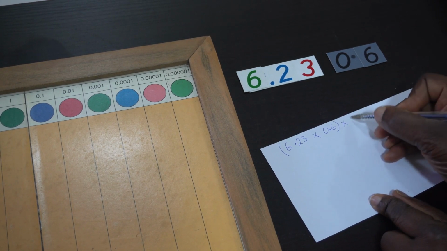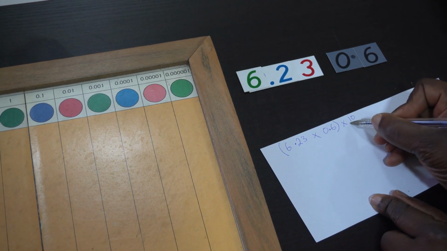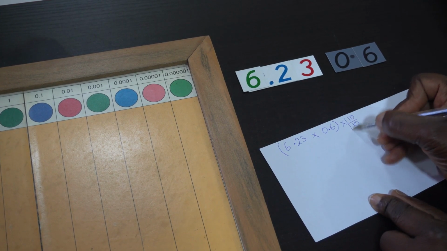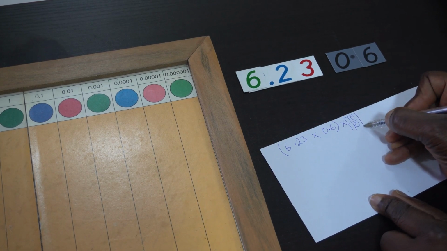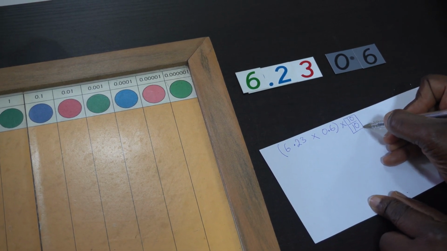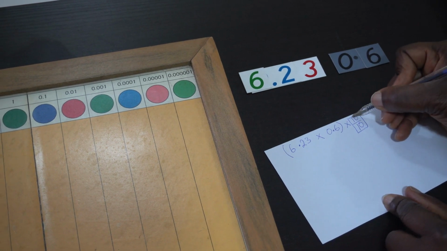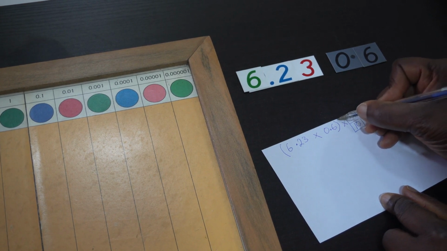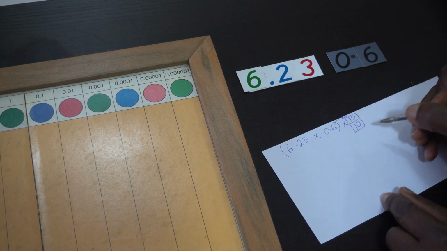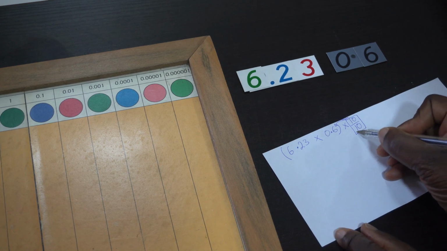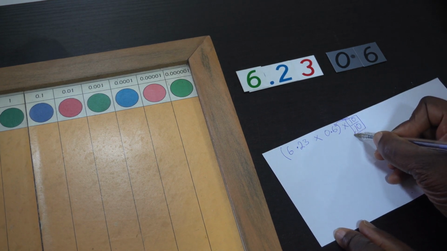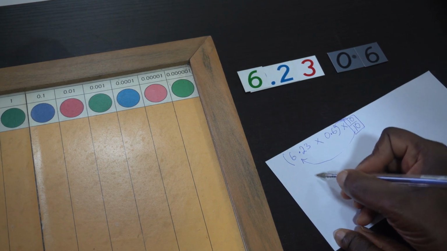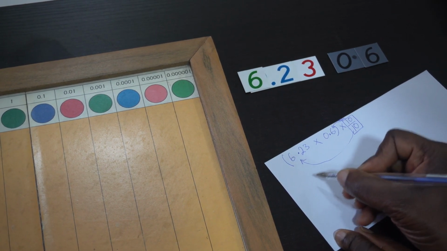So 10 tenths is just like one whole number. So you multiply the multiplier by 10. And then we now divide the multiplicand by 10. So let's go ahead and do that.